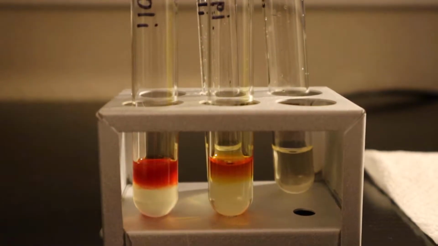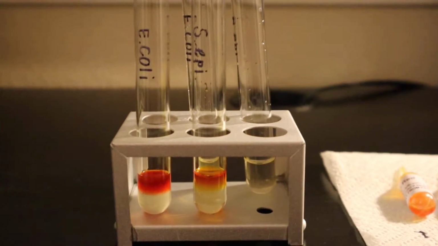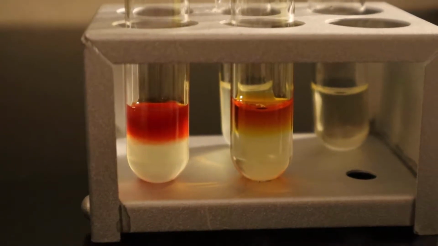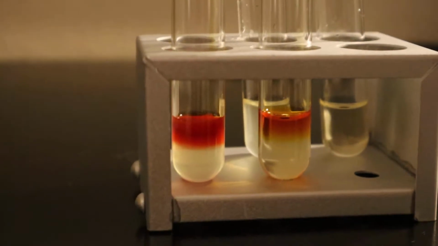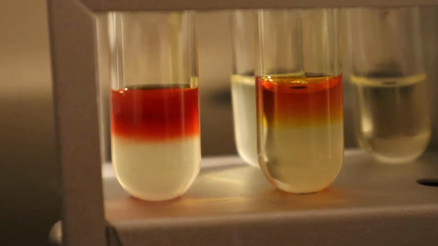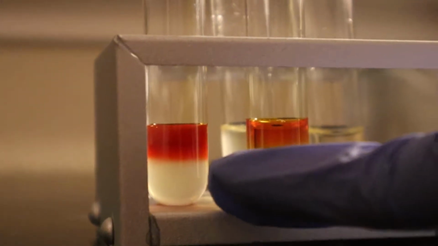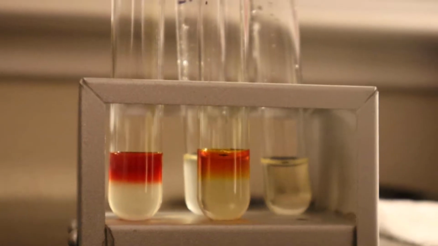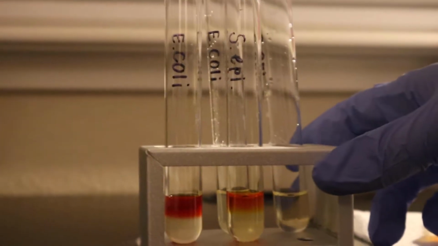So the methyl red test is designed to identify microbes that perform mixed acid fermentation. Mixed acid fermentation is an anaerobic metabolic process that produces lactic acid, acetic acid, ethanol, carbon dioxide, and hydrogen gas. So what I'm looking for is a positive test that is like a pinkish red. And it looks like the E. coli is a positive testing. Alright. So that was the methyl red testing.